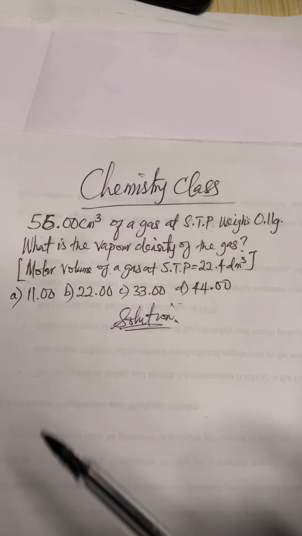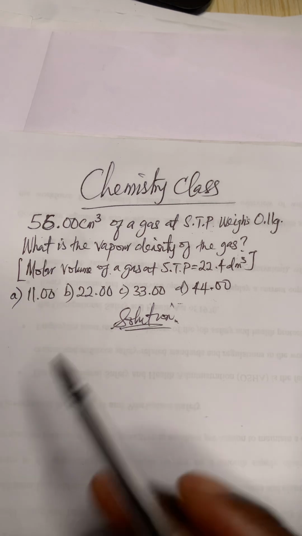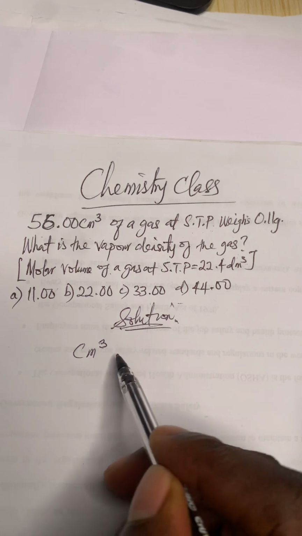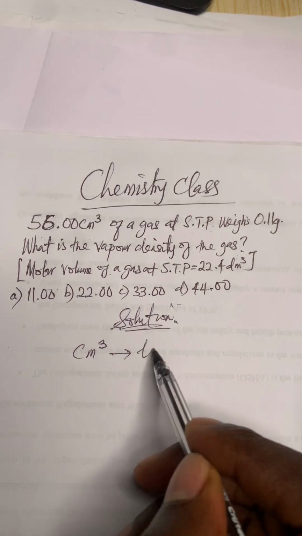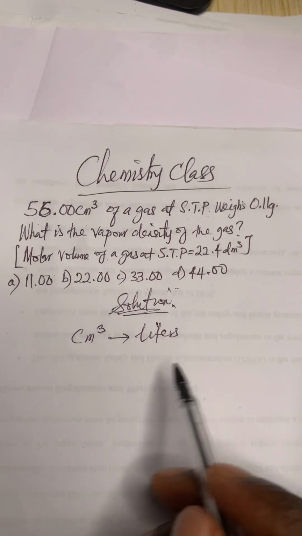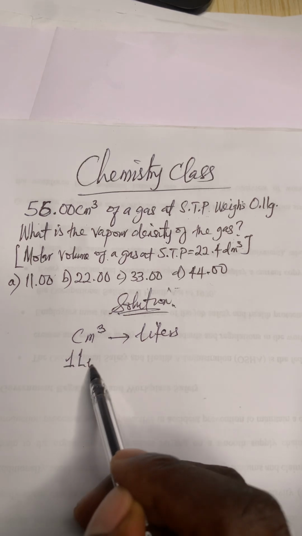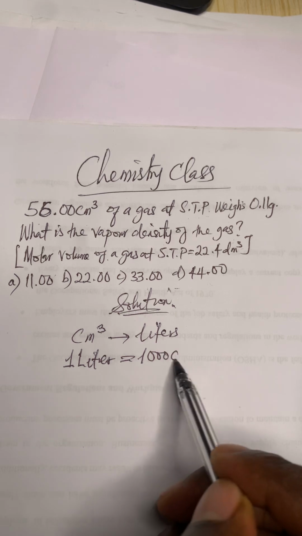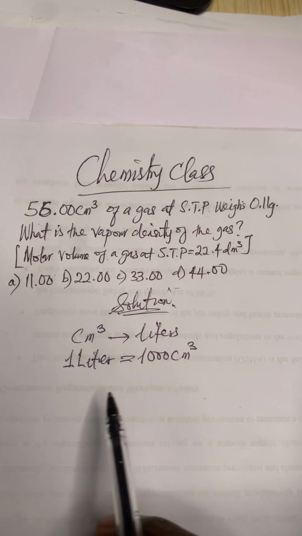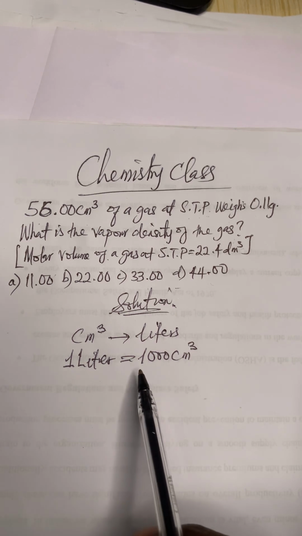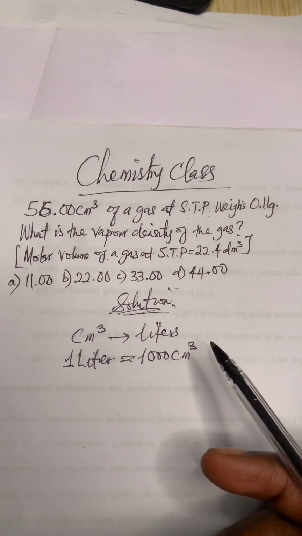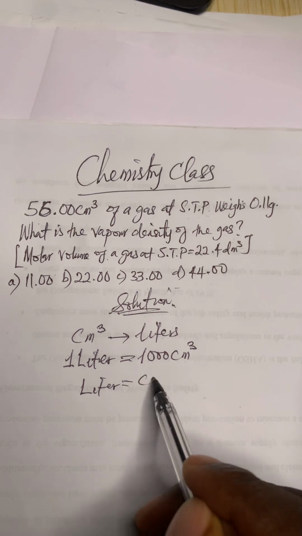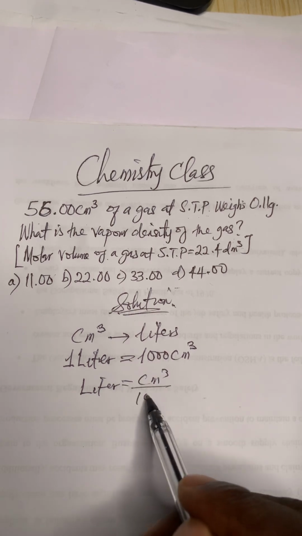If you are converting to liters, keep in mind the formula you need to be familiar with: 1 liter is the same thing as 1000 cm³. Keep that in mind. So to convert cubic centimeters to liters, you divide by 1000. So liters equals cm³ divided by 1000.